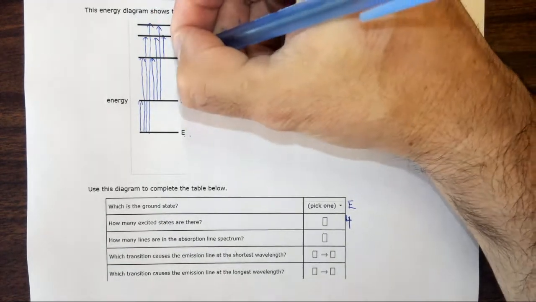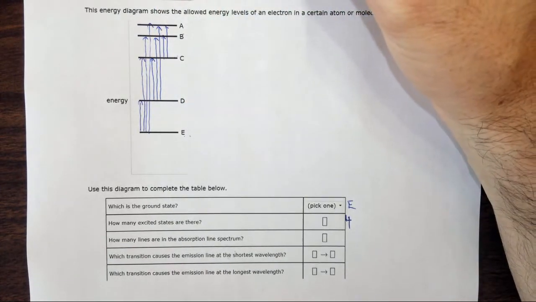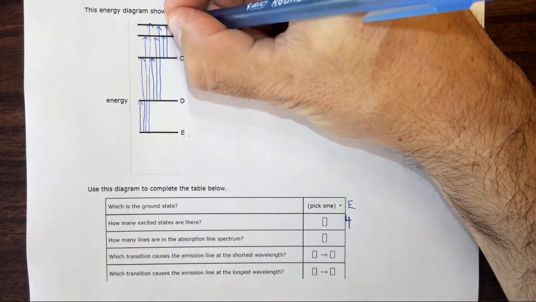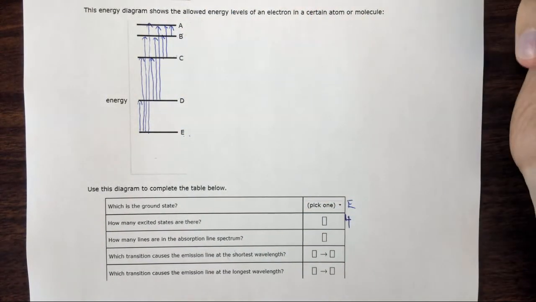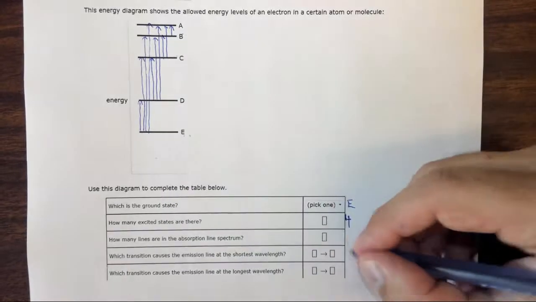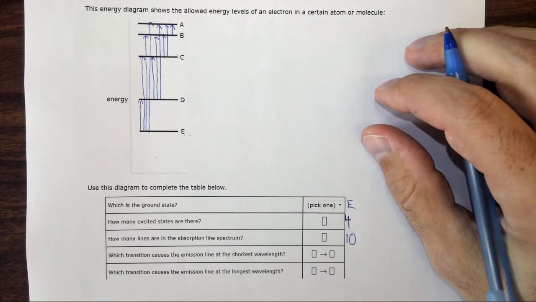There's 8 from C to B, 9 from C to A, and finally 10 from B to A. So there are 10 different absorptions that can occur in this molecule. So there should be 10 absorption bands in a line spectrum.